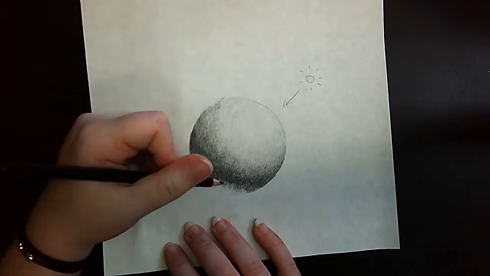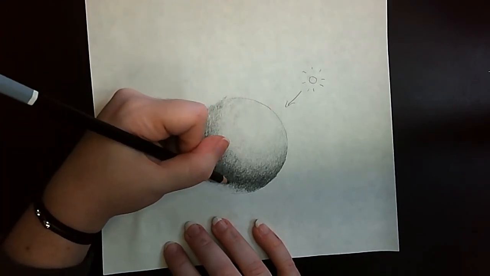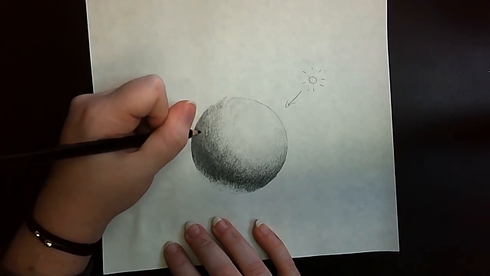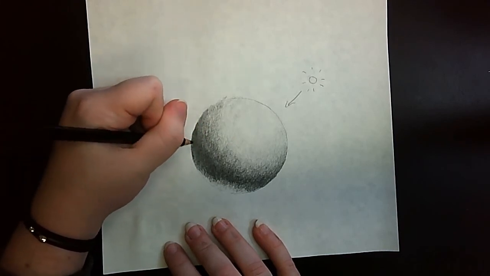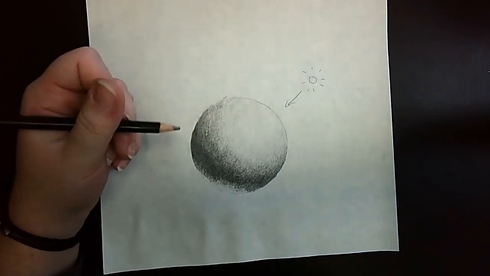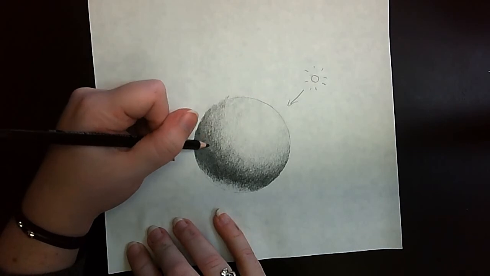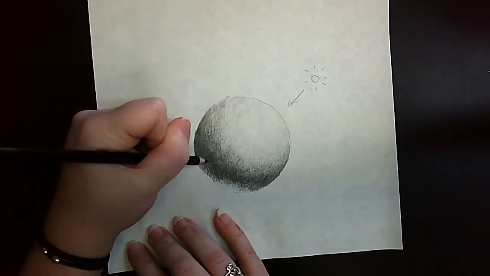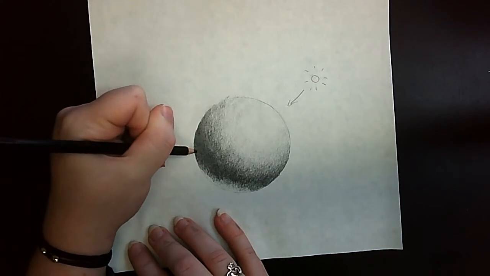Notice that I'm going back over areas multiple times to make sure that my value is dark enough. Shading forms, it's all about your layers. Just continuing to layer graphite on top of each other so that your values are dark enough.